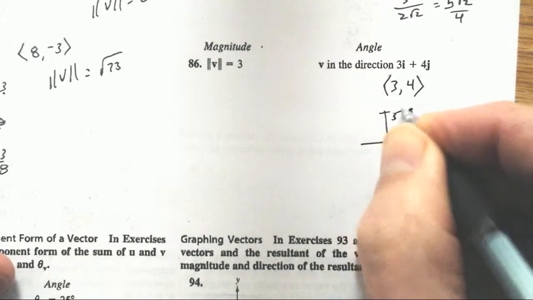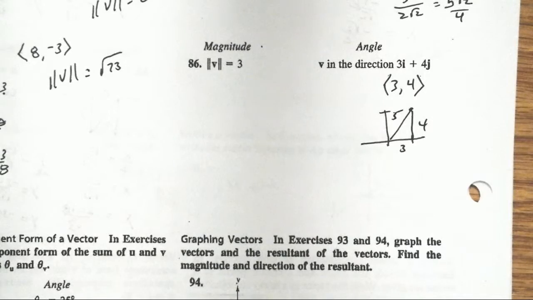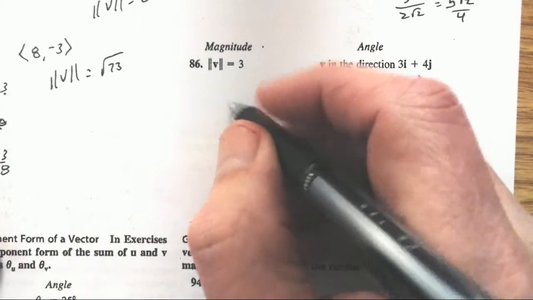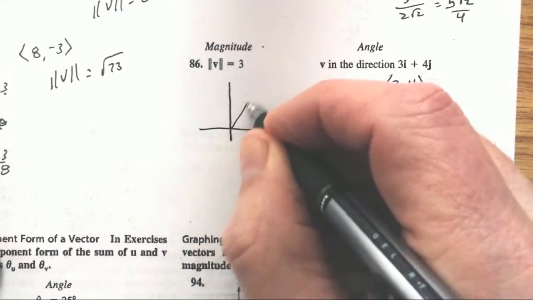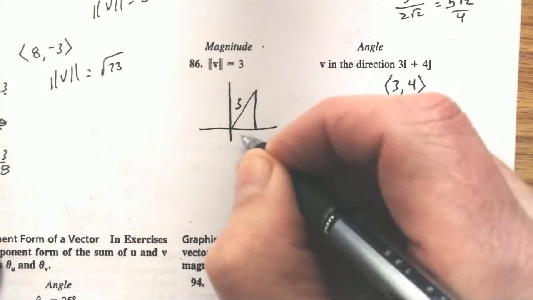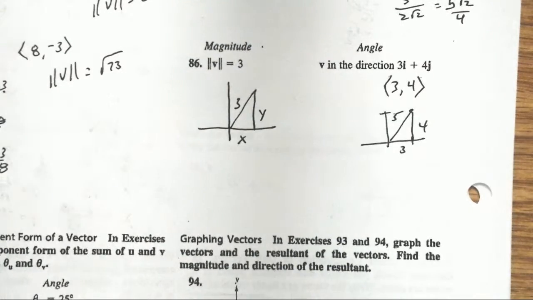Three, 4, 5. How nice. We would like a magnitude, same direction, but have the magnitude only be 3. And there's our similar triangles again. They pop up all the time.